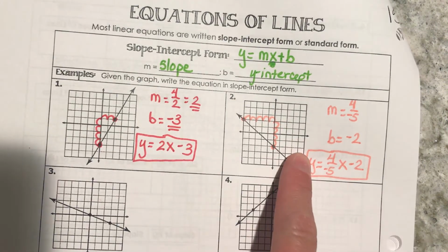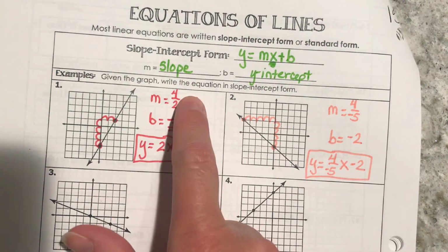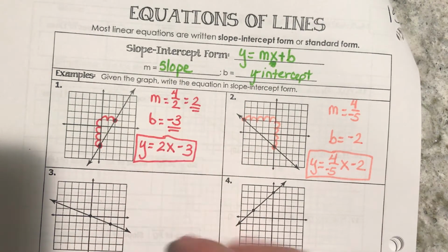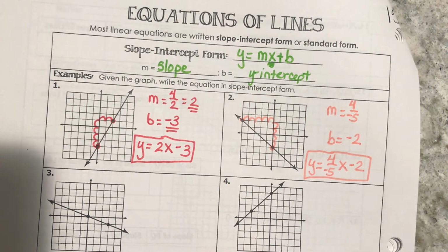So that's how you write an equation in slope-intercept form from a graph. Now, if they give you the slope and the y-intercept, that's the best case scenario because you just plug them right into that equation.